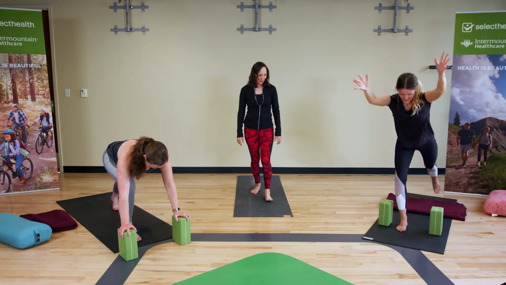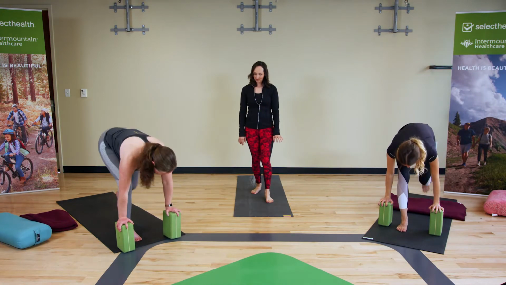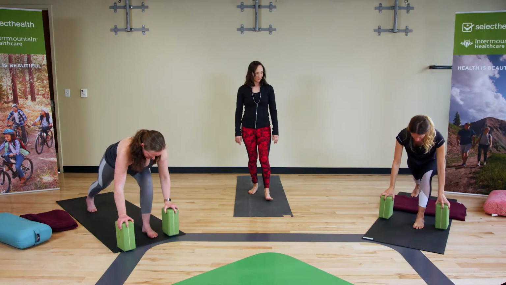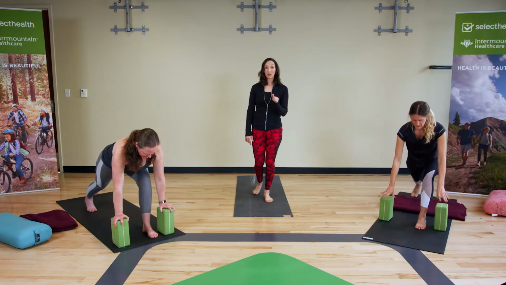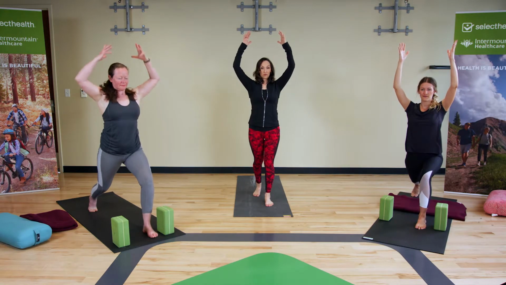Okay, let's go ahead and switch legs. Reach hands to your blocks, step forward, and right foot goes back. On your inhale, push through the left foot and inhale the arms to the sky. Good.